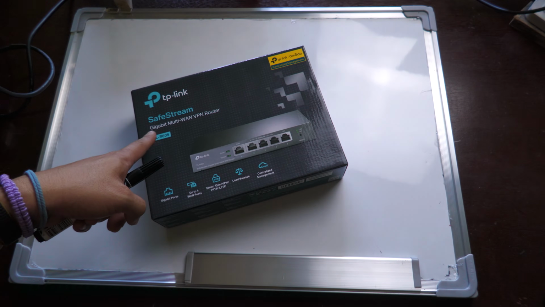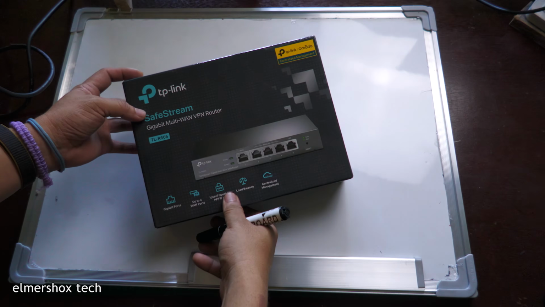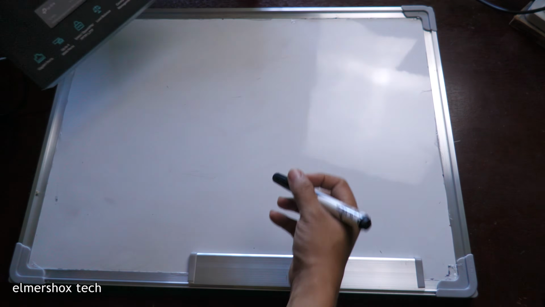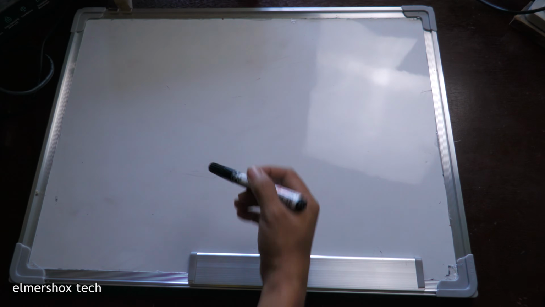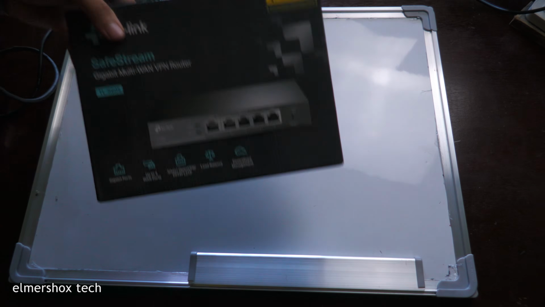We'll be talking about the SafeStream Gigabit Multi-WAN VPN router. So this is from TP-Link. This is not a sponsored video, but for today we'll be talking about what's the best way to use this.